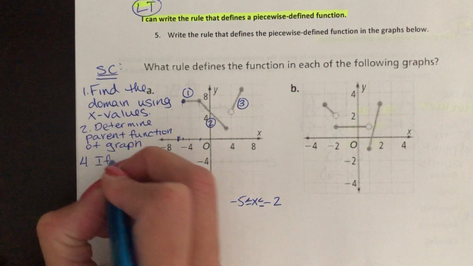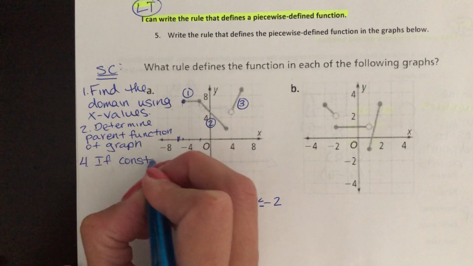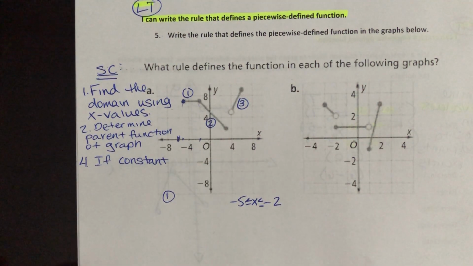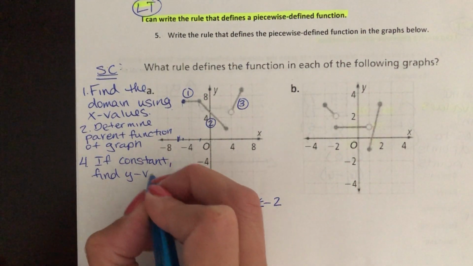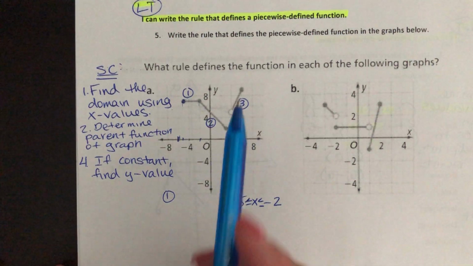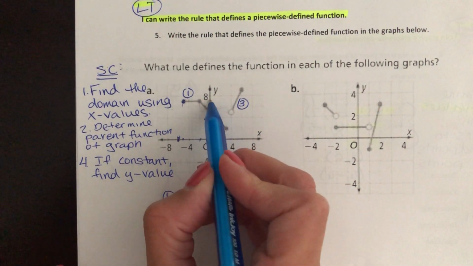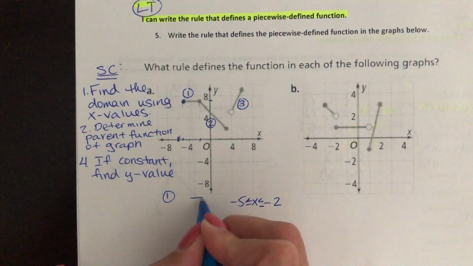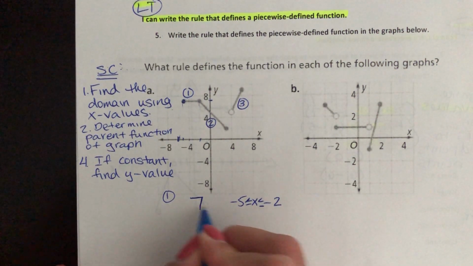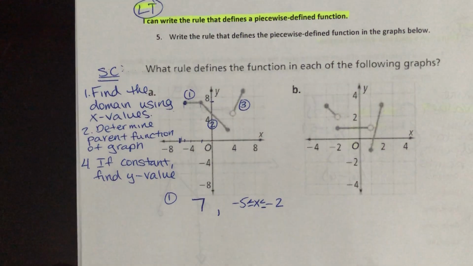If you have a constant, like we do here, then we just need to find the y value, and that is your equation. So the y value here is 7. So my answer is just 7, and then my domain, of course.